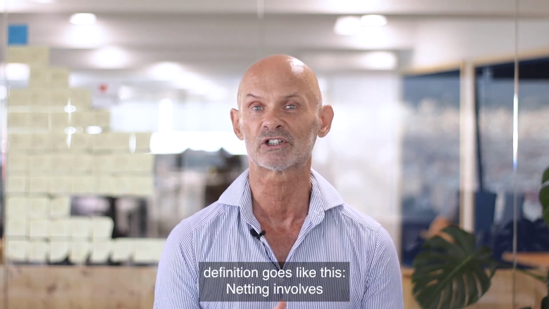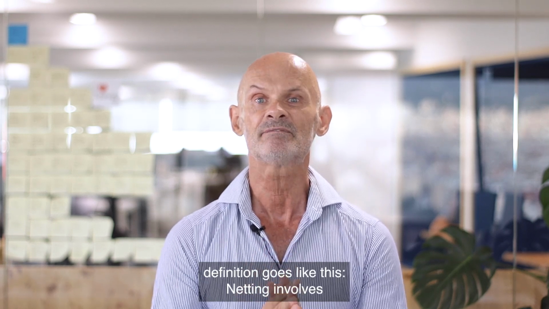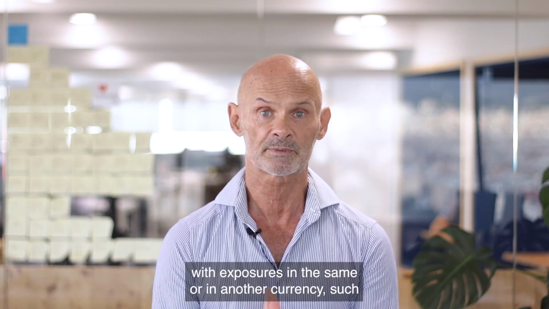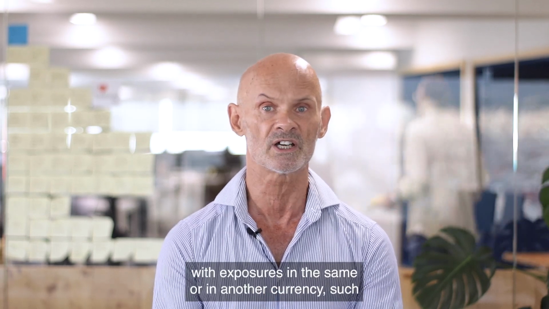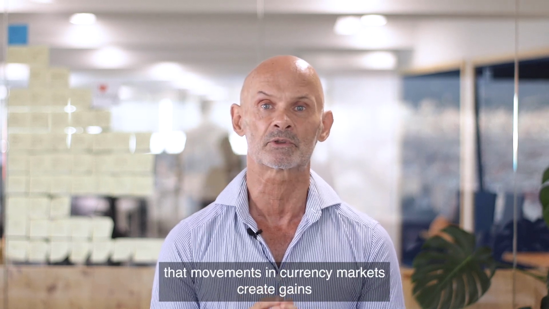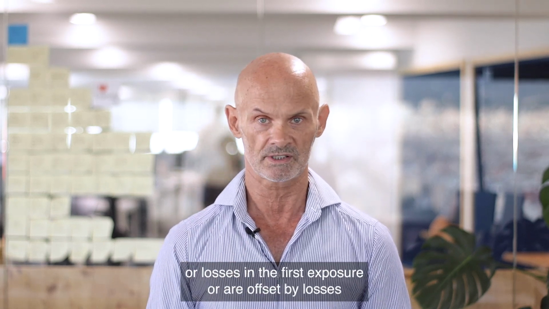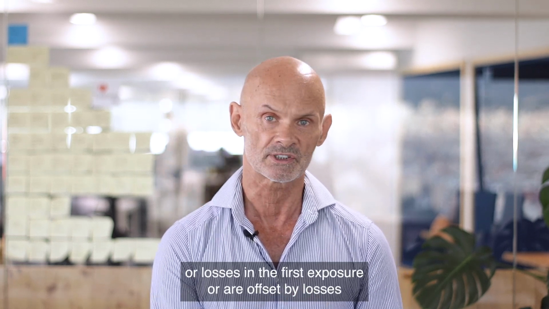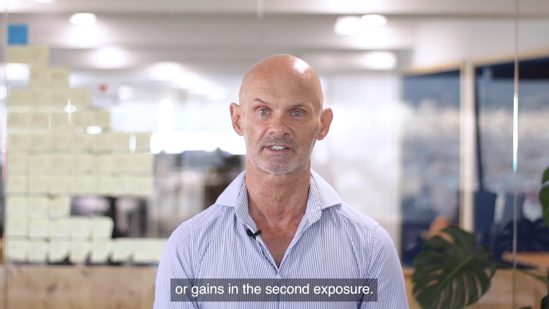The broadest definition goes like this. Netting involves offsetting exposures in one currency with exposures in the same or in another currency, such that movements in currency markets create gains or losses in the first exposure that are offset by losses or gains in the second exposure.